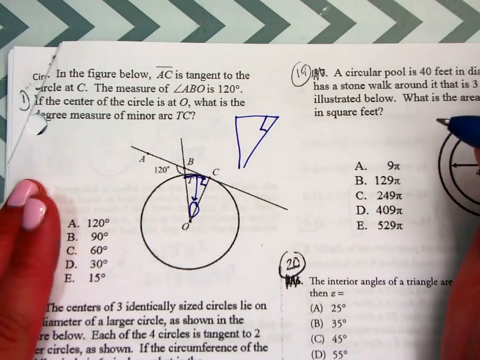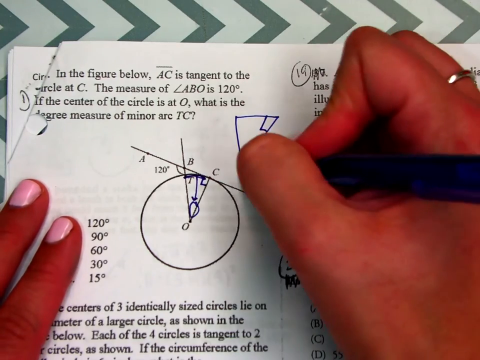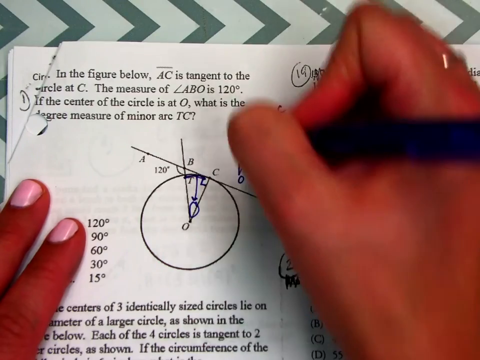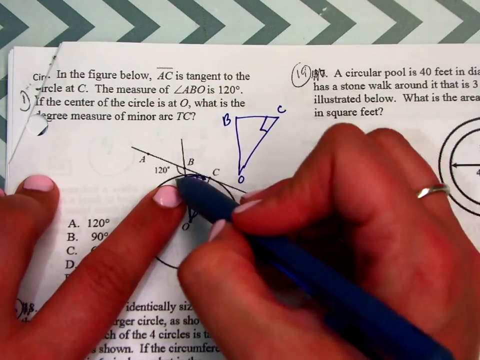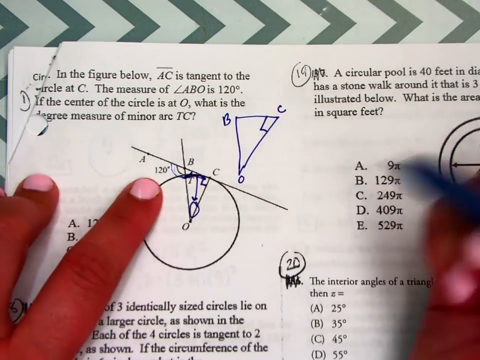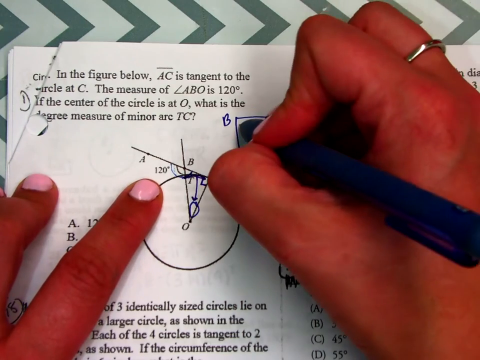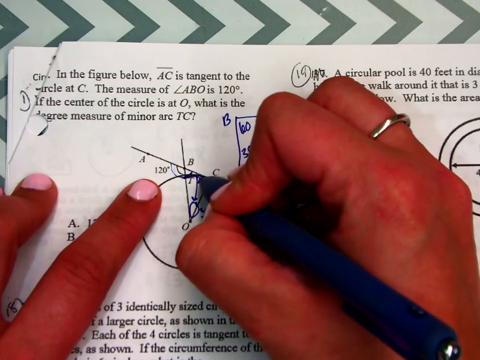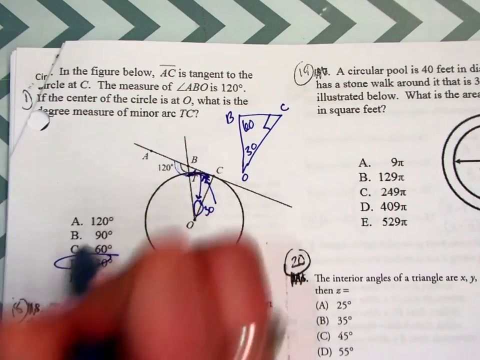That is like the worst drawing I've ever done. To find the measure of B, so like this is COB. To find the measure of B, this is a linear pair, so 180 minus 120 is 60. Making the central angle 30. So the arc that it crosses is 30 degrees.